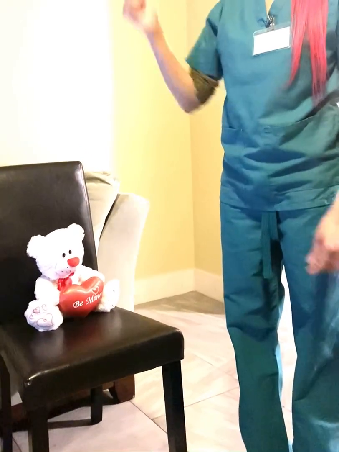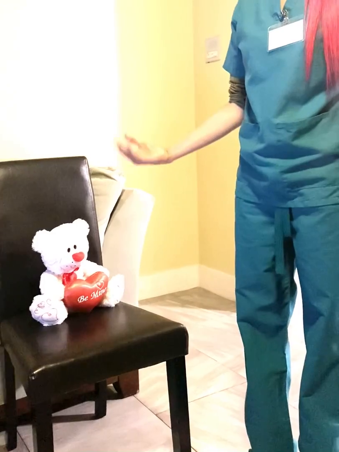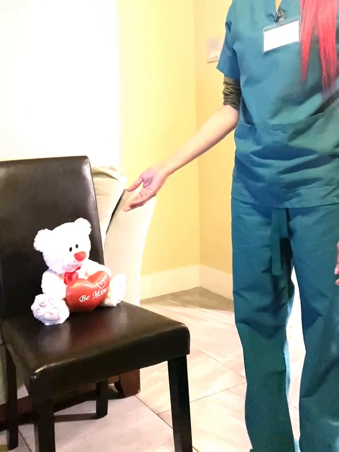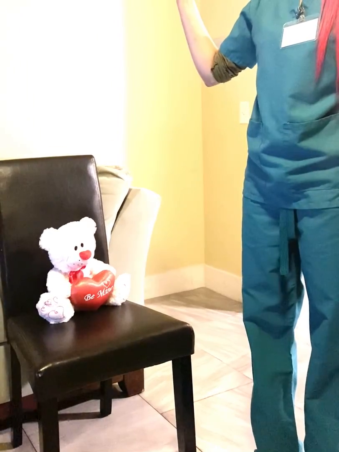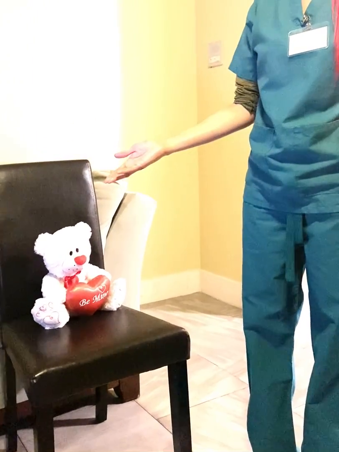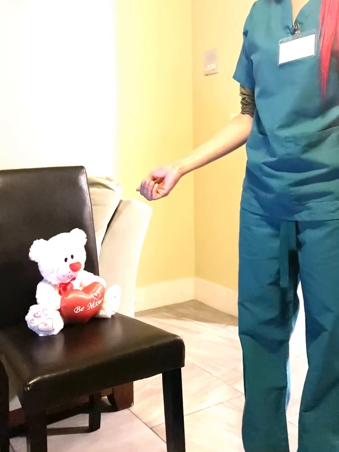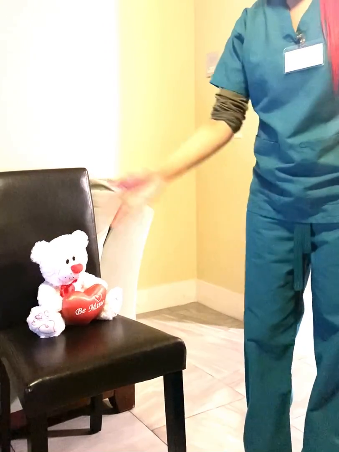I'm gonna knock on the door, wash my hands, introduce myself, do 2 identifiers, name, and also date of birth. We're gonna provide privacy. We're gonna explain to the patient. We're gonna do the pediatric assessment along with the parent, side by side next to the patient. And also we're gonna make sure there's no safety hazards around.